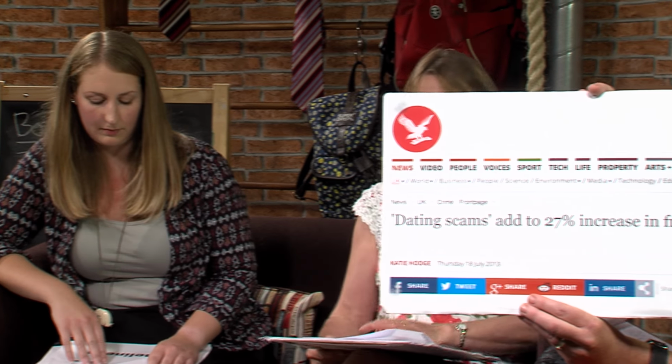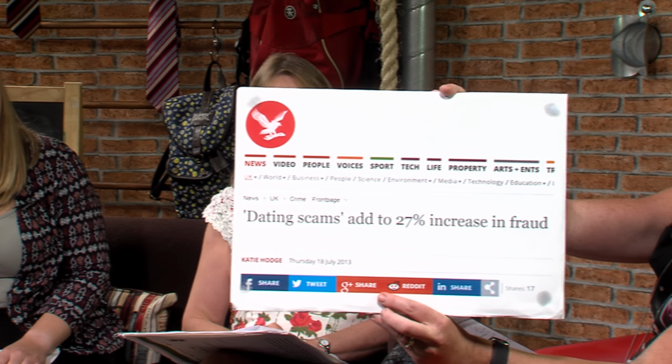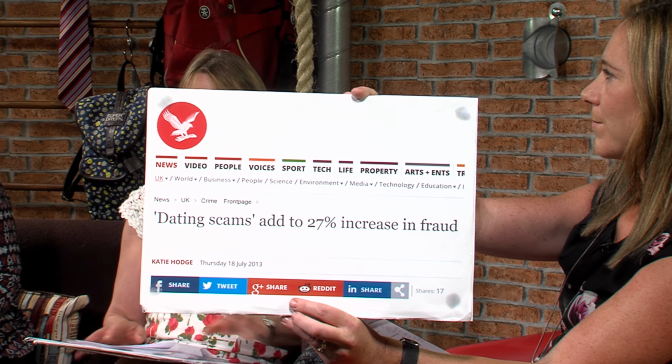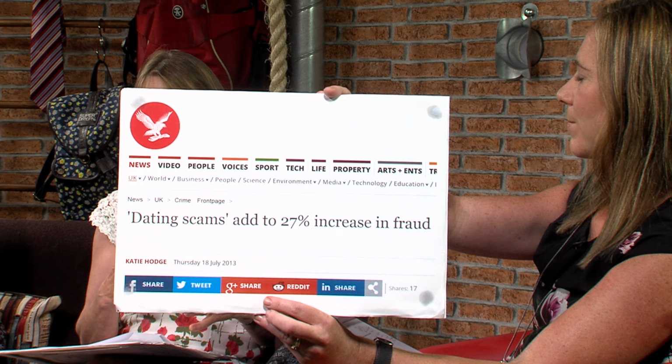Interesting. So here's another interesting headline: "Dating scams add 27% increase in fraud." Quite an attention-grabbing headline. But when you actually read the story, there's a quote from a spokesman from the Office of National Statistics, saying the rise in fraud has been partially attributed to the change in the way the data is collected, which is completely different from what the headline says. So there's no actual evidence for the rise.